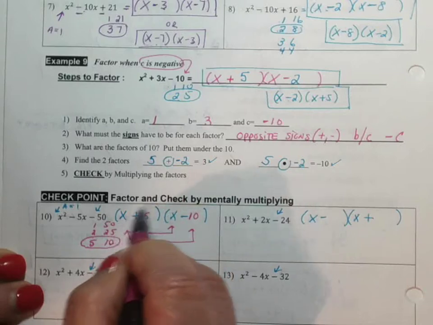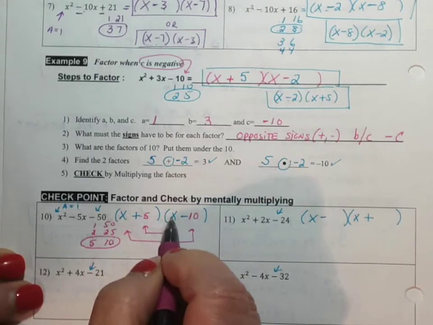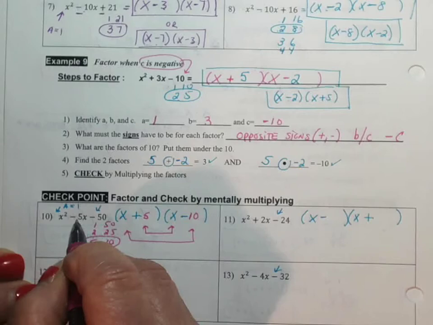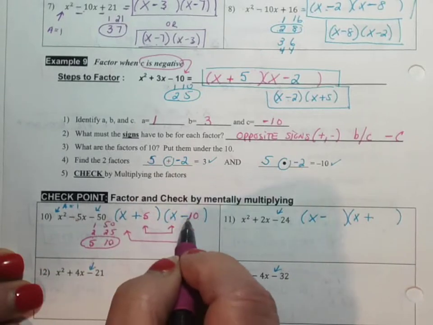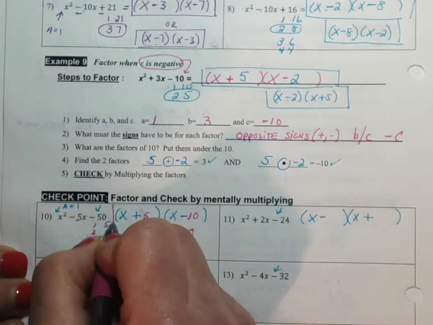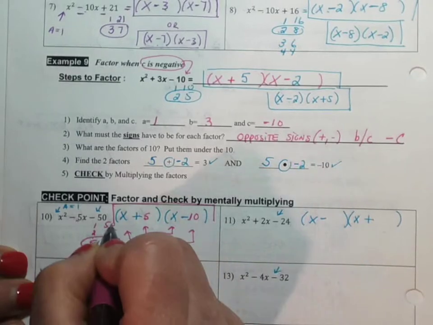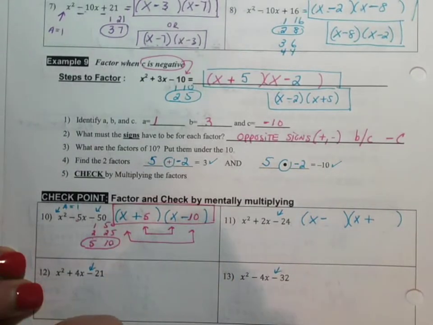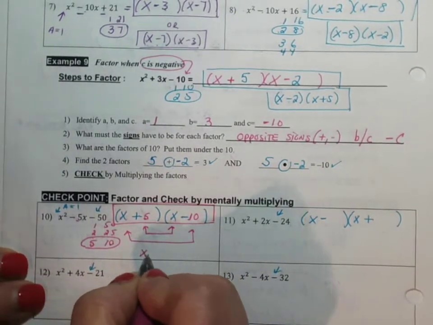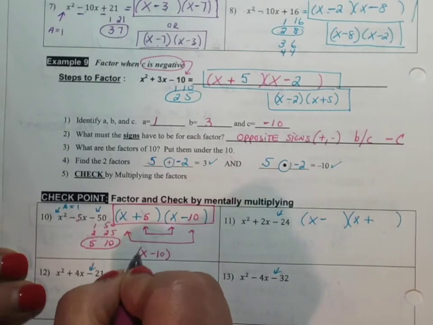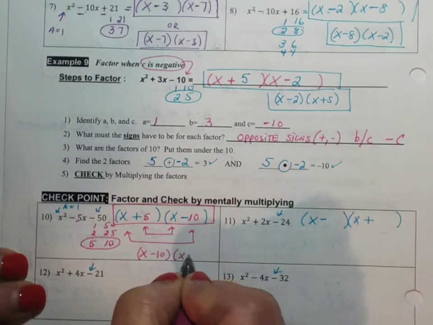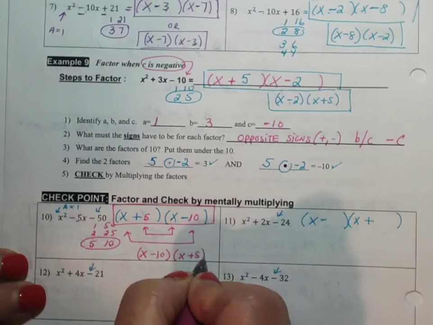X squared, negative 10x, plus 5x gives me negative 5x. 5 times negative 10 is negative 50. There's my answer. And my alternate answer is x minus 10, x plus 5.